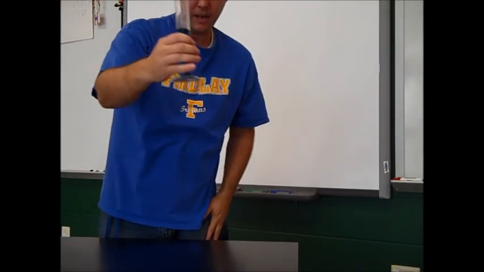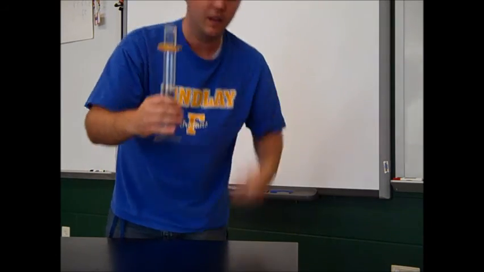Number two, you need to always read it at eye level. What you don't want to do is pick it up like this and try to read it, because reading it like this is going to give you a different angle. If you're sitting down and looking up at it, it's going to give you a false reading. If you're standing up and you try to read it, you're looking down on it. So again, it's got to be on a flat surface all the time.